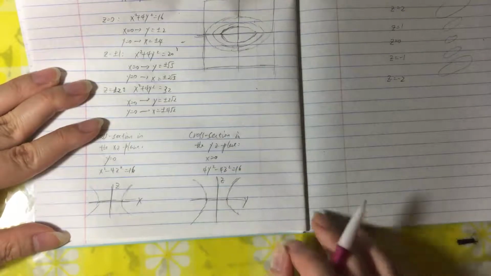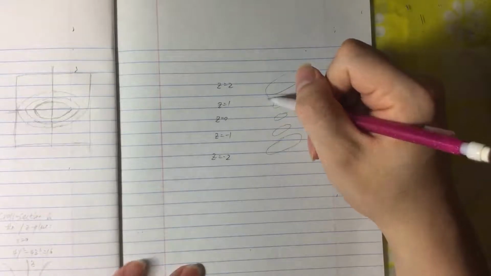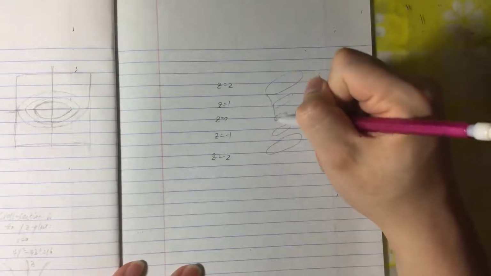Then draw the cross sections together. The cross section in the YZ plane is a hyperbola.